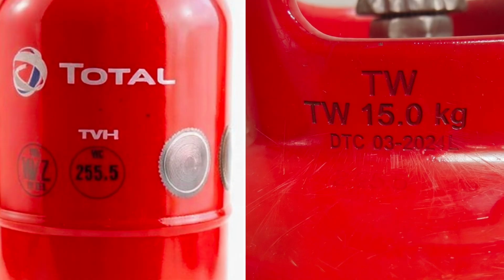Are we together? Then you look here, there is 25.5 kilograms. We have to subtract this 15.0 kg. That will come to a total of 10.5. Are we together, guys? 25.5 minus 15 kilograms gives a balance of 10.5 kilograms.